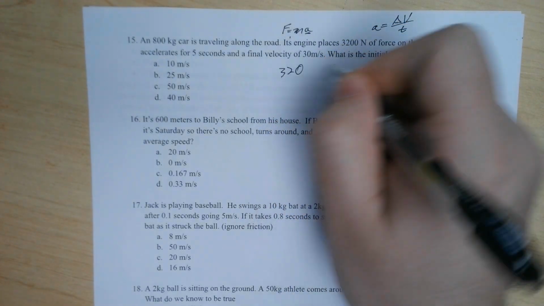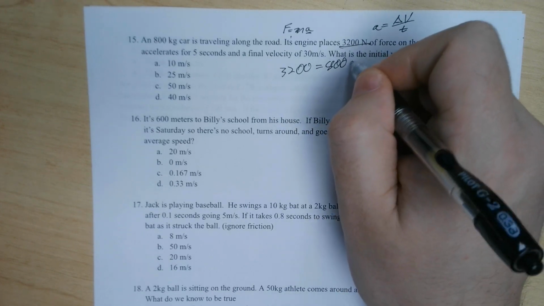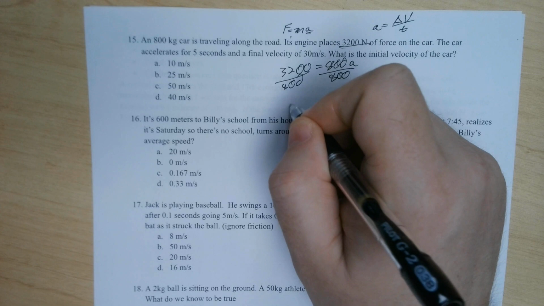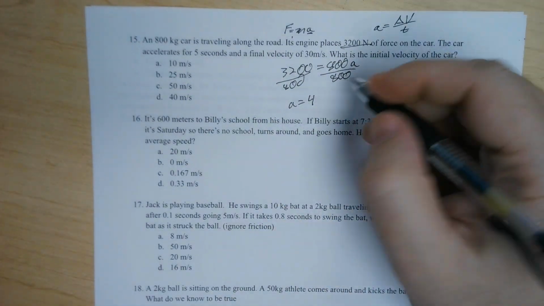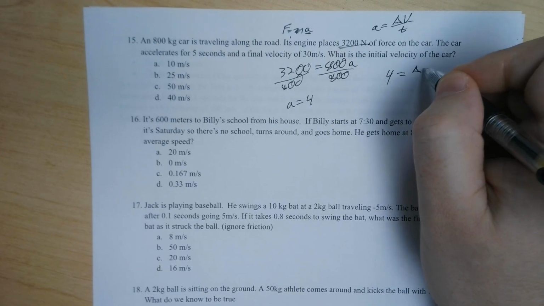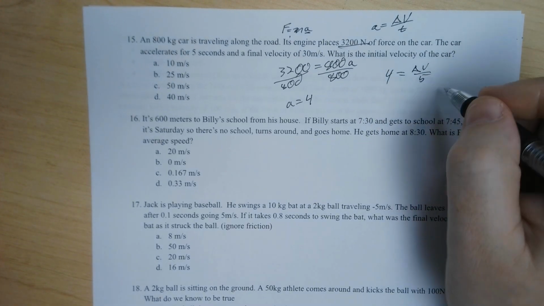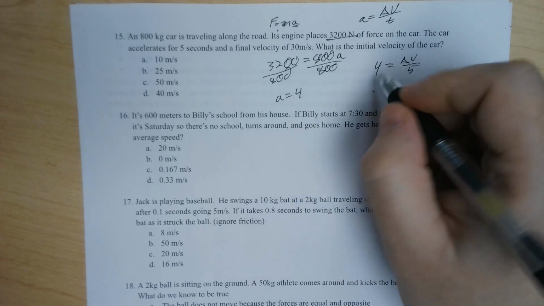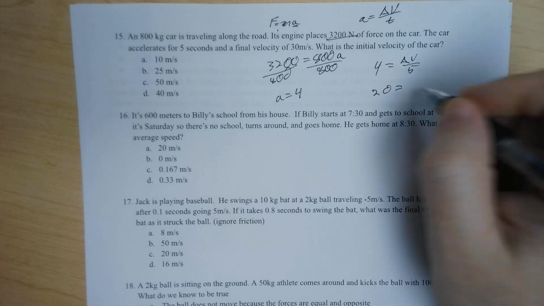I have 3,200 right here equals 800 times my acceleration, divide both sides by 800. Acceleration is 4. All right, and if my acceleration is 4, it's going to equal my change in velocity over time, which is 5. And so that's going to be 20 equals my initial velocity of 0.